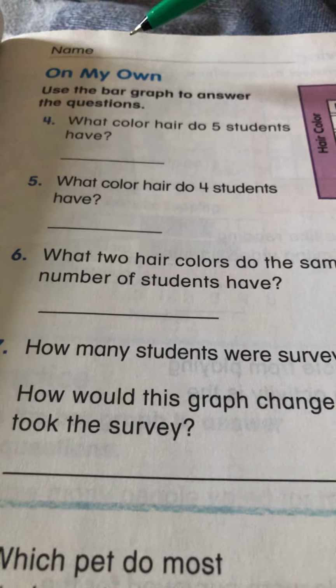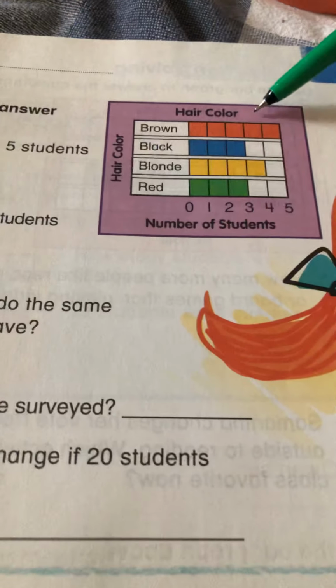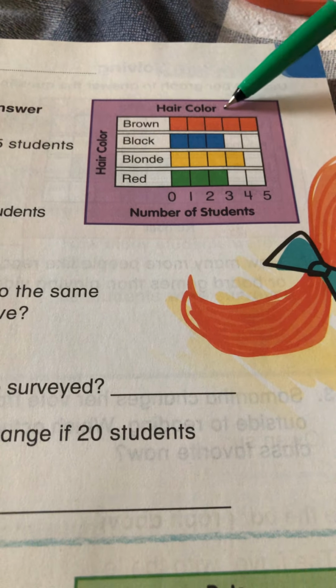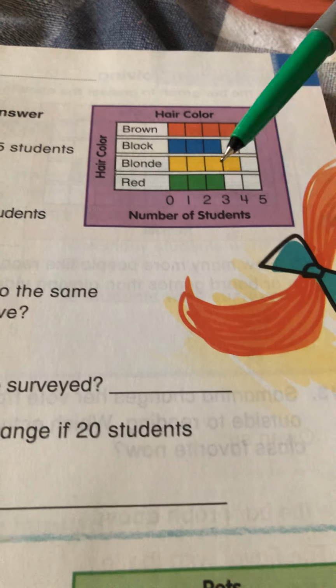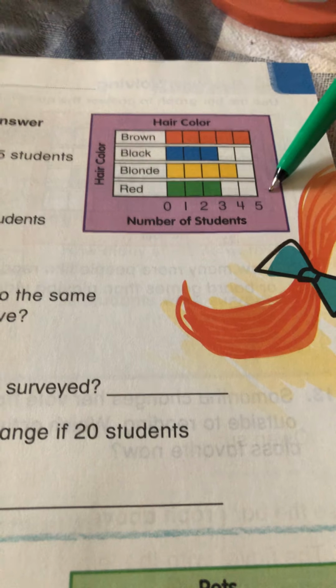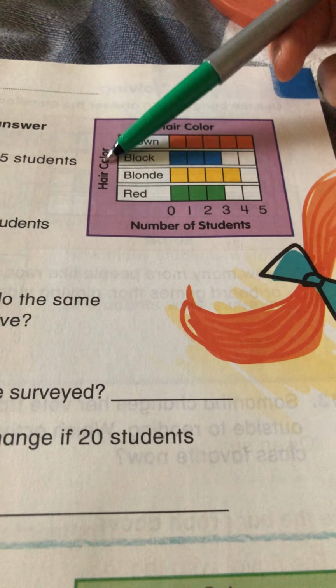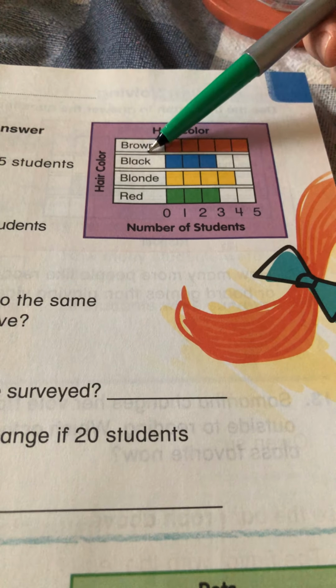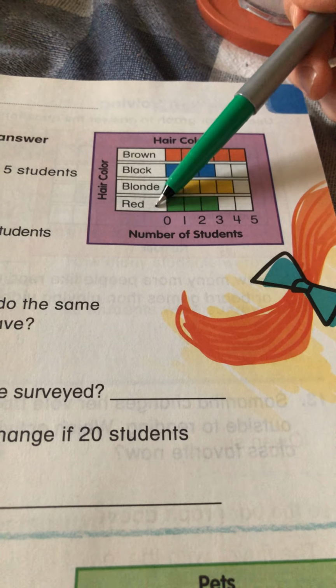Use the bar graph to answer the question. So here's our bar graph, and it looks like we're talking about hair color in a classroom, okay? At the bottom is the number of students, so they have 0 to 5. On the side, they have the hair color: brown, black, blonde, or red. Okay, so here we go.